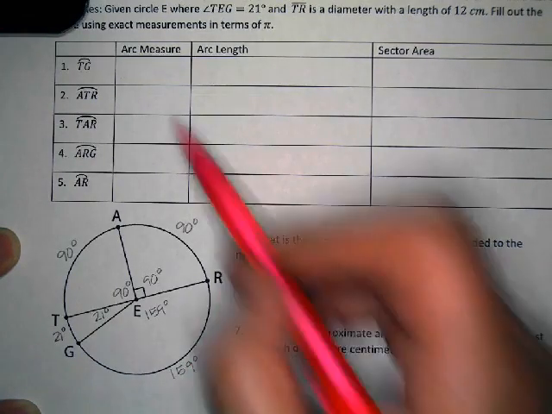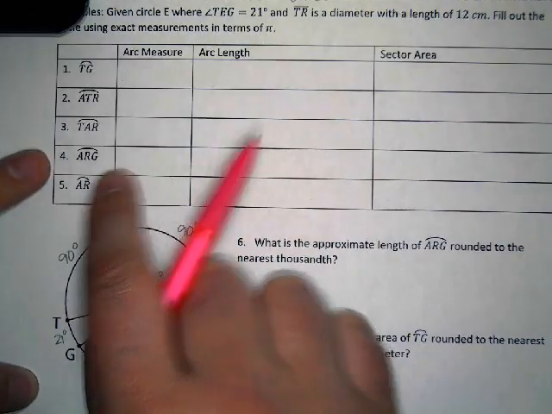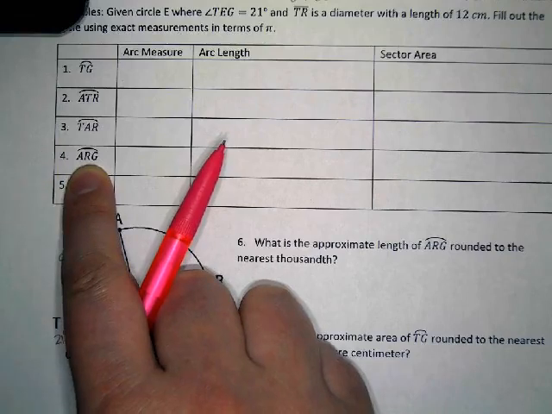And then how far into the table did I go in the video? I went to 1, 2, and 3? Yes? Okay. So now we're on to number 4. When we get to number 4, is number 4 a minor arc or a major arc? Minor arc or major arc?